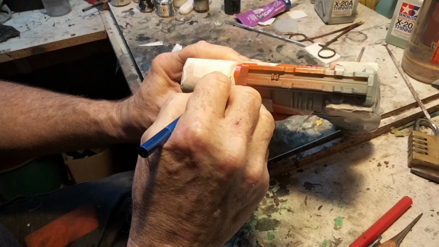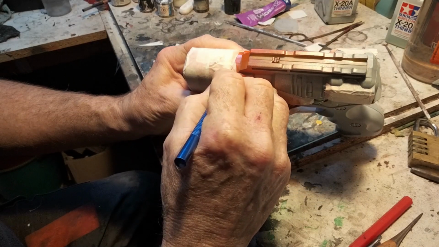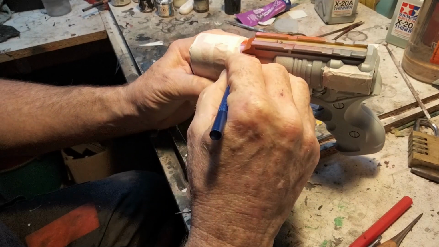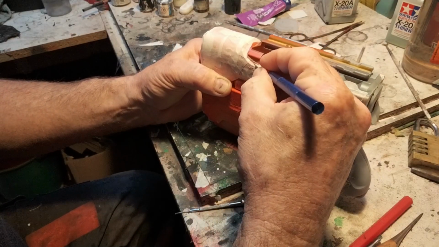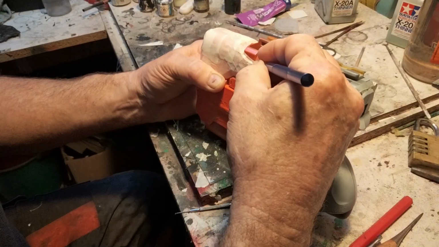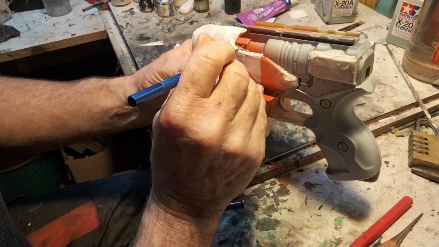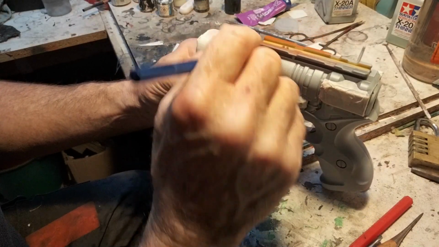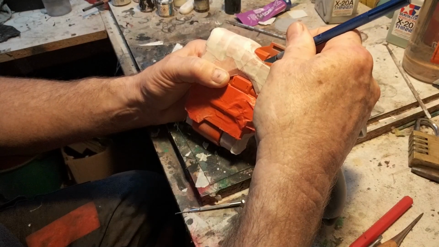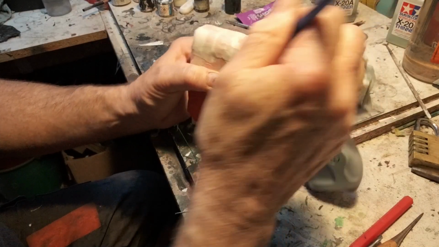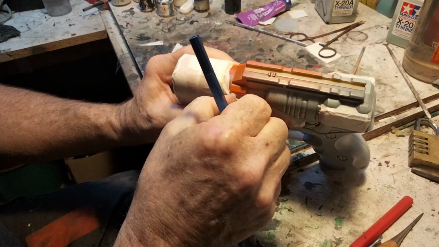So the basic progression with this is I sanded it, undercoat with the grey, then sprayed the white, then masked those areas I wanted to keep white, and then sprayed the orange, and then masked those areas I wanted to keep orange.